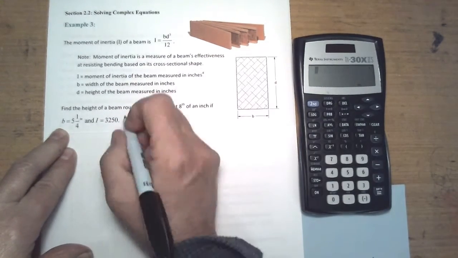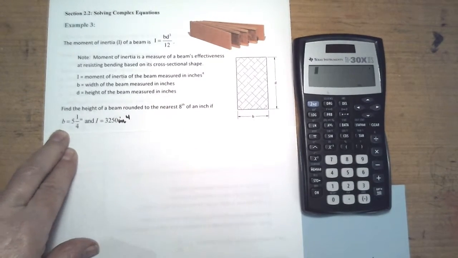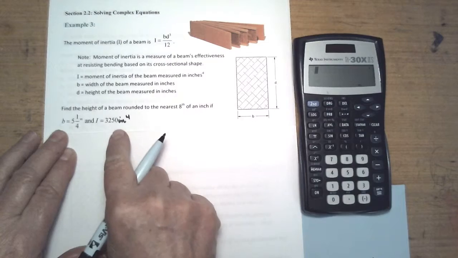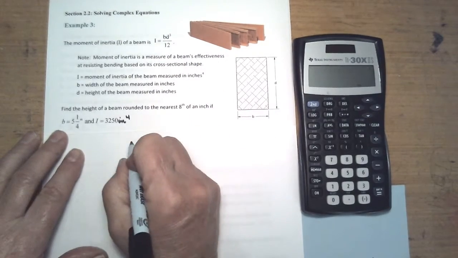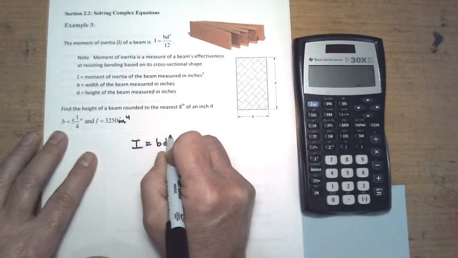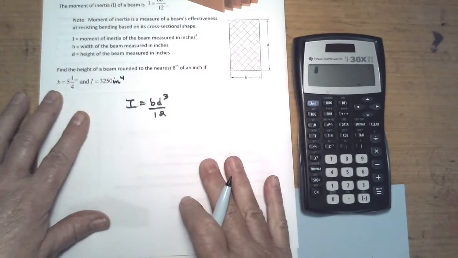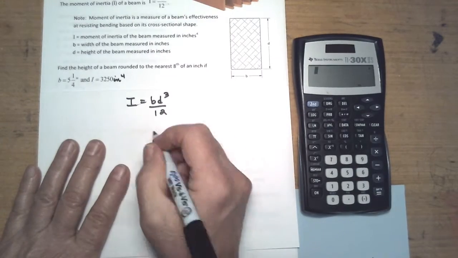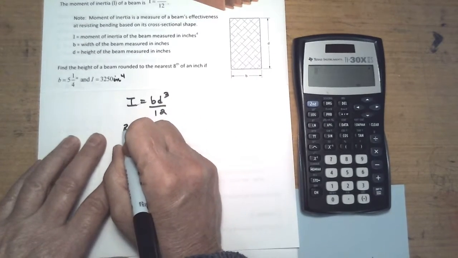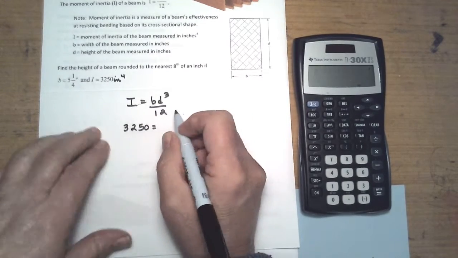3,250. And actually there should be some units on here, and I'm going to put them on right now. Inches to the 4th. So I'm going to be using that formula and substituting in those numbers. So let me go ahead and start. I is equal to BD cubed over 12. And I am going to substitute in the values. So I know that my moment of inertia is 3250 is equal to B.